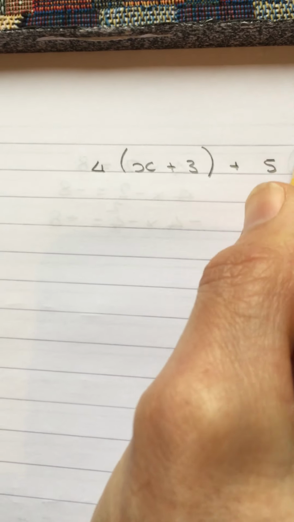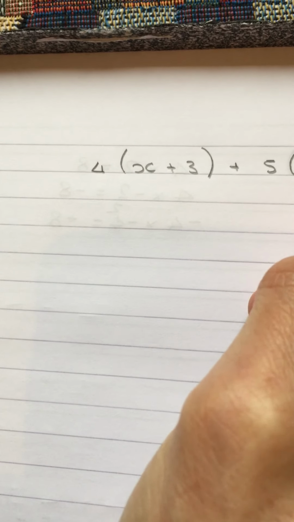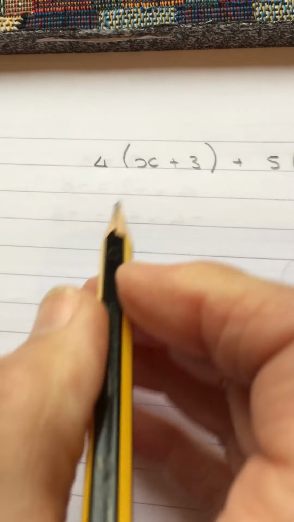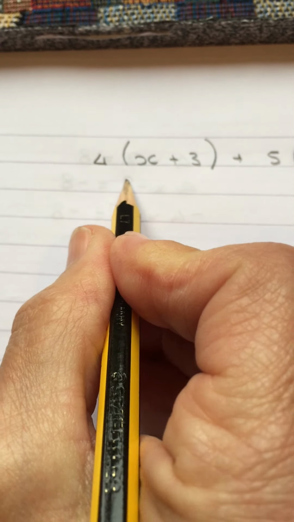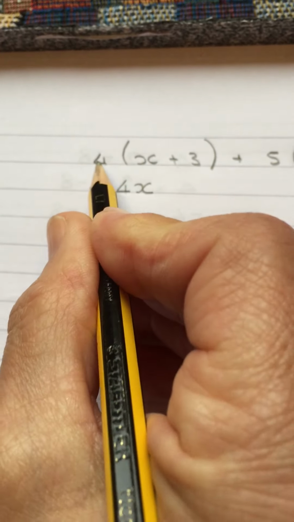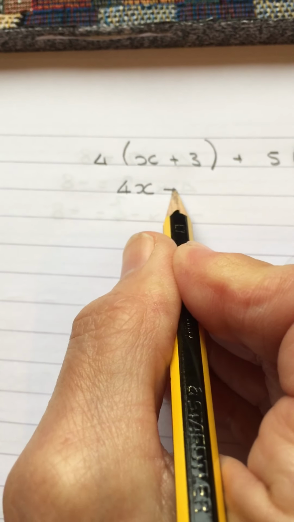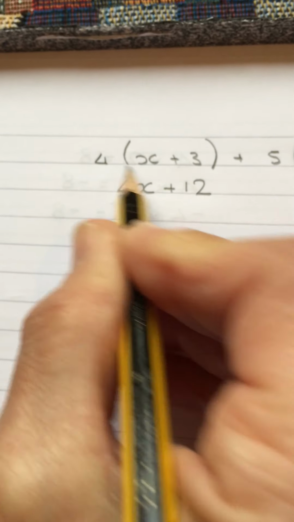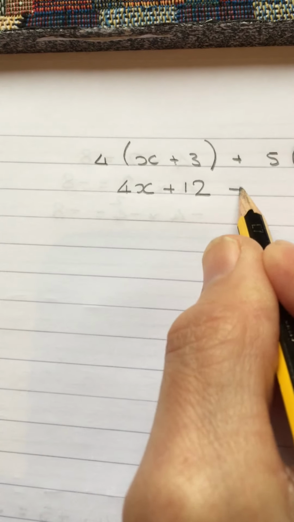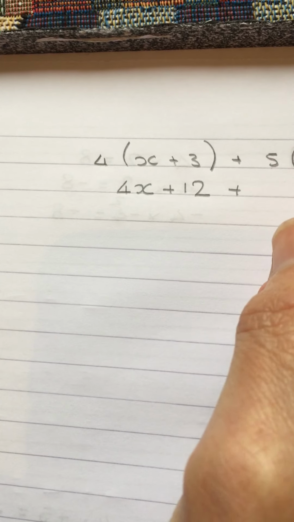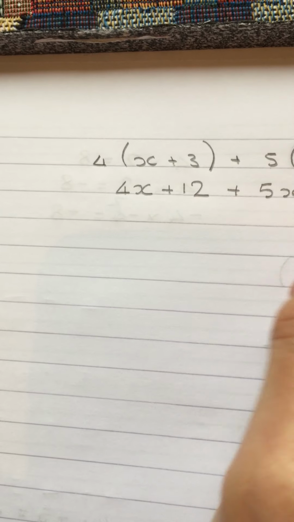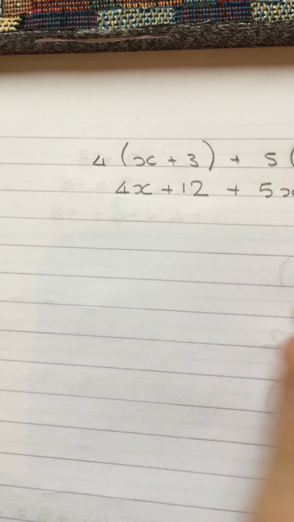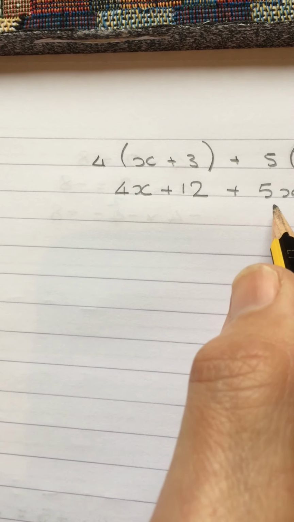Plus 5x plus 6. So again, we do the same thing. We do 4 times x, so that's going to give us 4x. 4 times 3 is 12. Plus 5 times x, that's 5x, plus 6 5s are 30. So we've expanded our brackets, and actually with this one we can then collect up like terms.